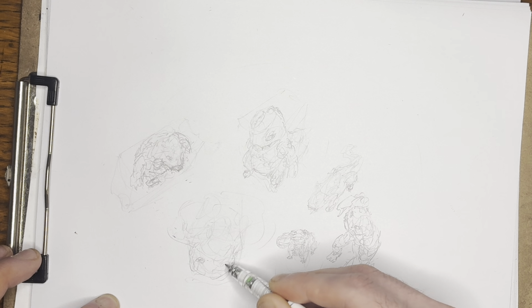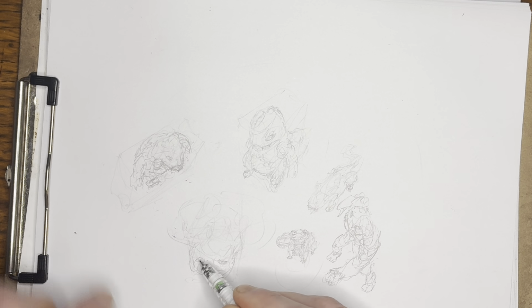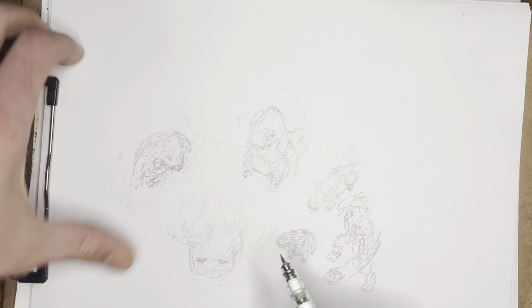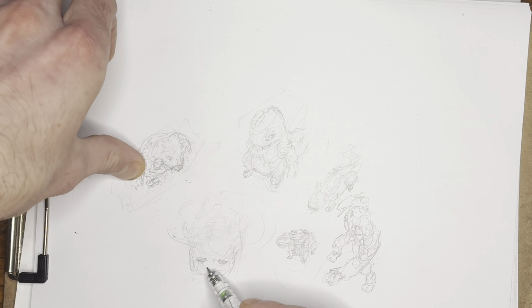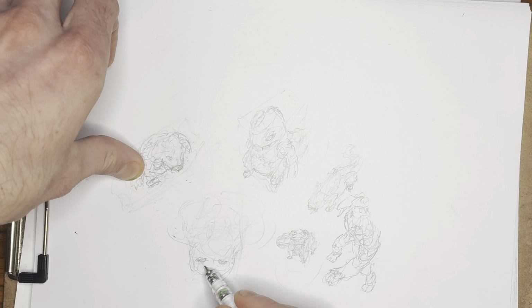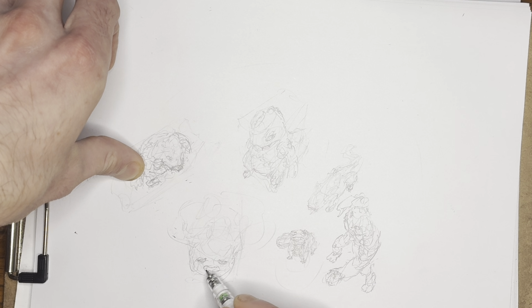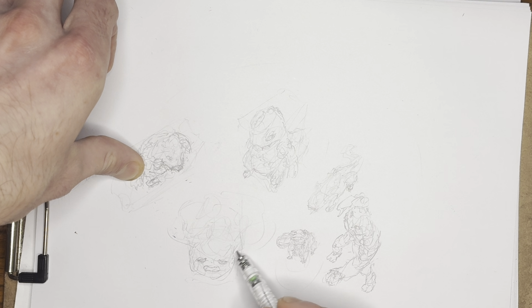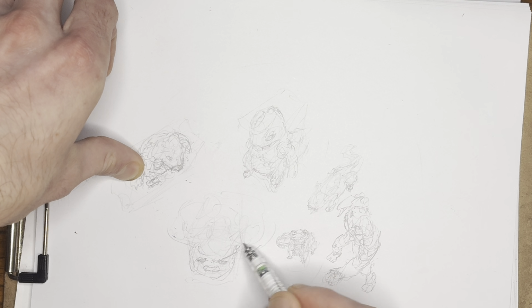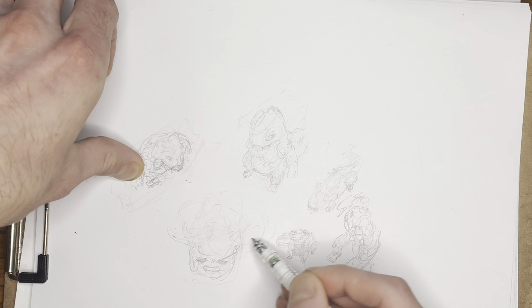Need different faces. It's really good getting into this. While you're moving, you notice things that you might need more of. A sad plant. It's blossoming though, so maybe it's not that sad.